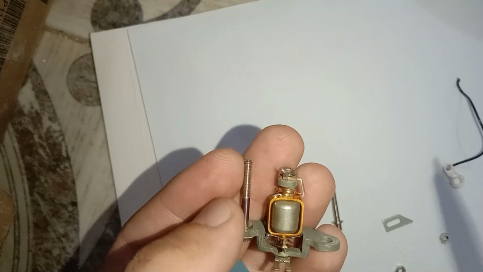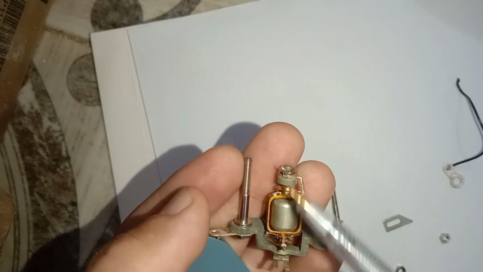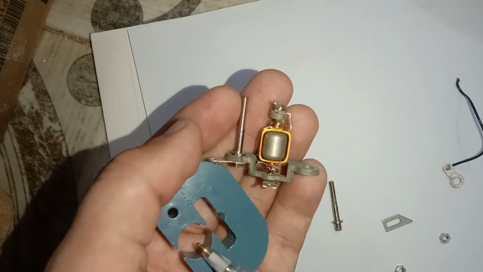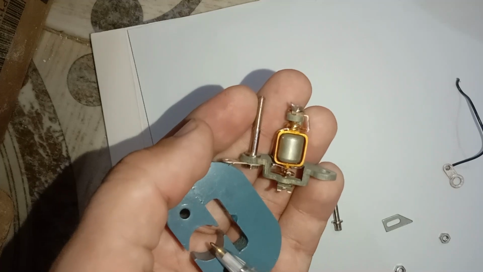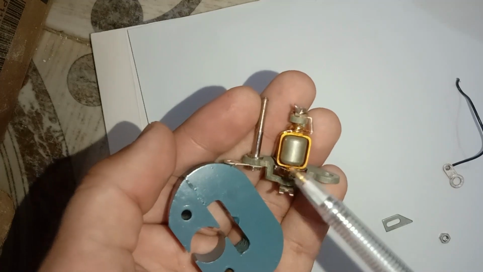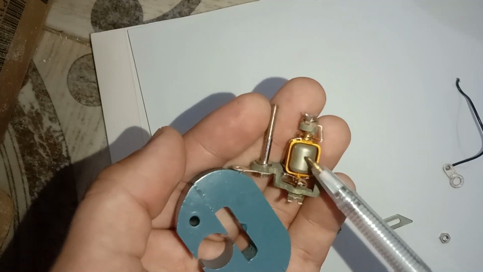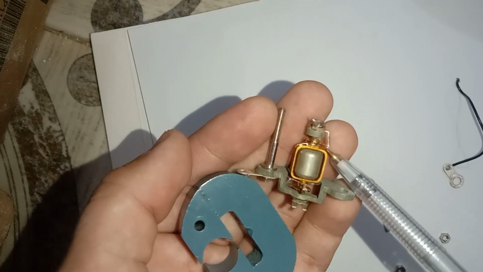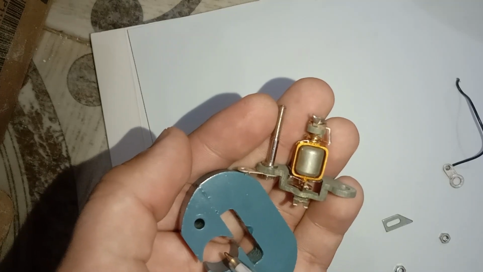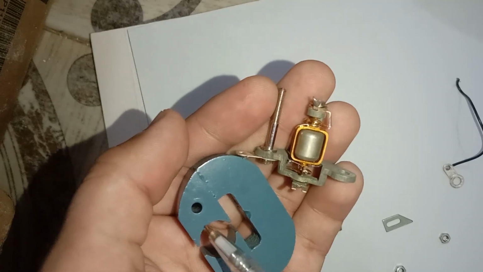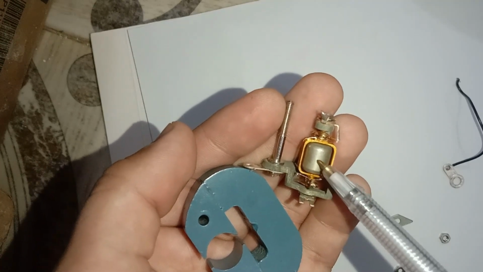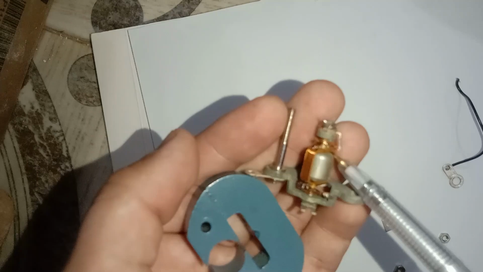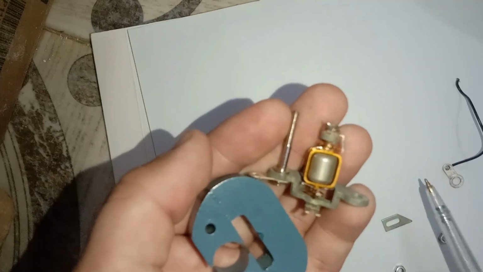If we provide current to this coil and this coil is present in this magnet, then the magnetic field produced around this coil due to the current will interact with the magnetic field of this permanent magnet, due to which a force will be exerted on this coil and it will show deflection.